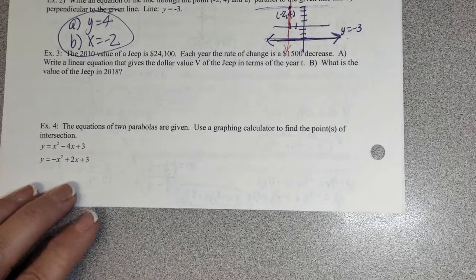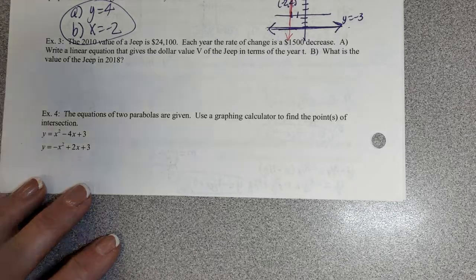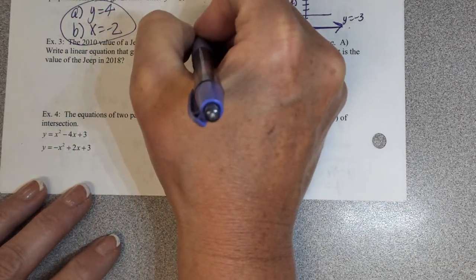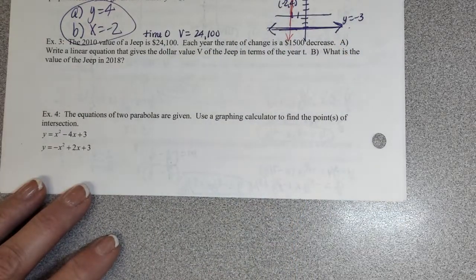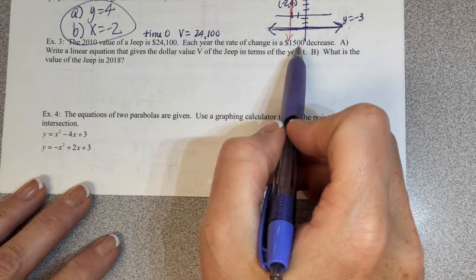All right, how do we use slope in the real world? Well, it says the 2010 value of a Jeep is $24,100. That's telling us at time 0, the value is $24,100. Each year, the rate of change is a $1,500 decrease. And that's true, guys. Anytime you buy a car, when you drive it off the lot, it loses about 25 to 30% of its value just because it's not on the lot anymore. It's not considered brand new. So for this case, they're saying every year it's going to drop by $1,500.